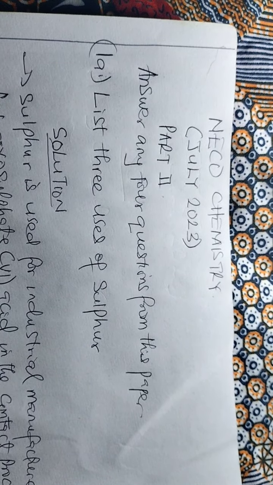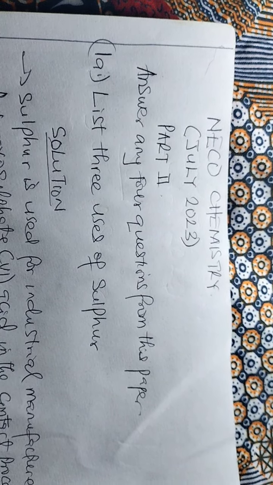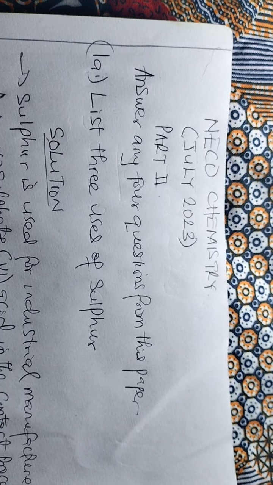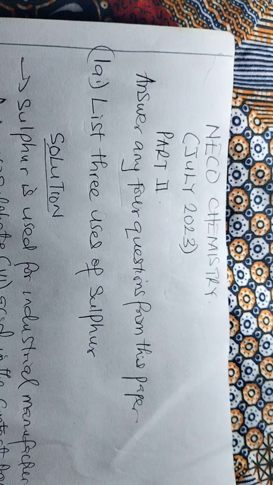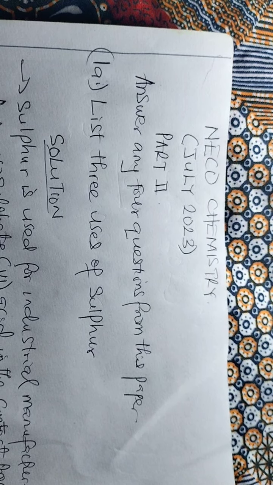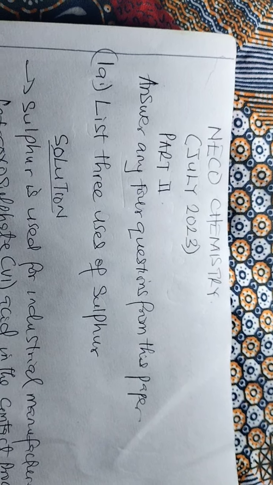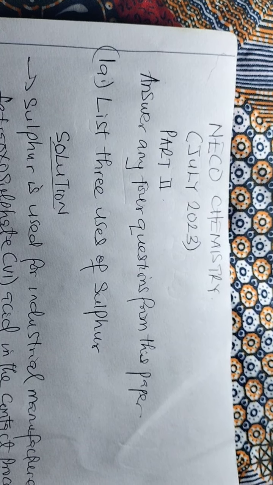Today we're going to look at the solution to NECO Chemistry July 2023, the theory paper. We're looking at the final solution, giving accurate answers to the questions.